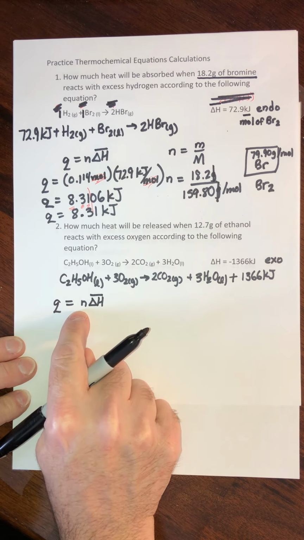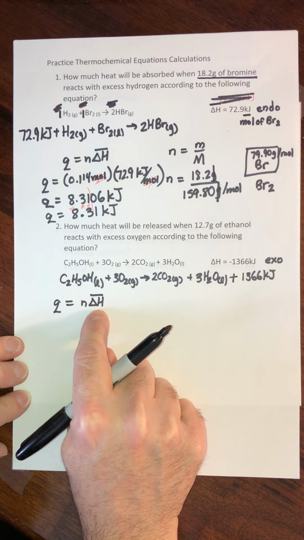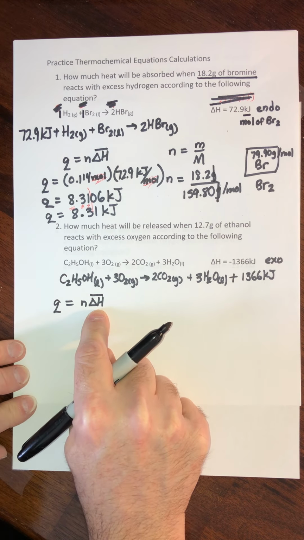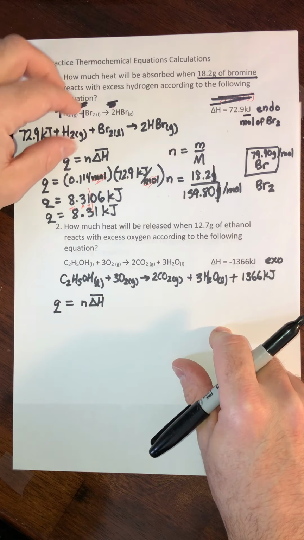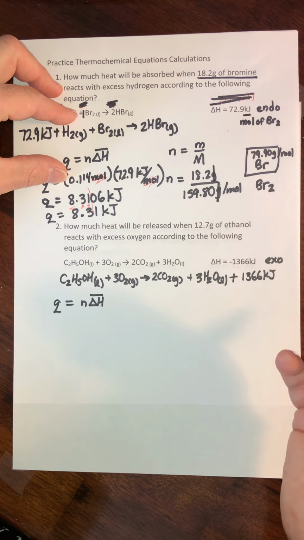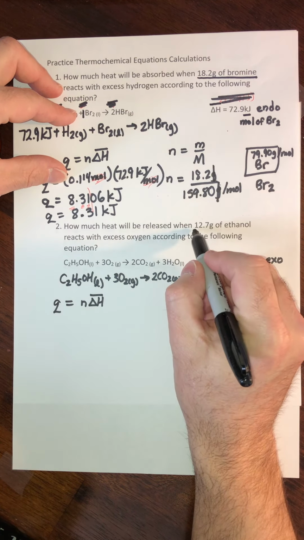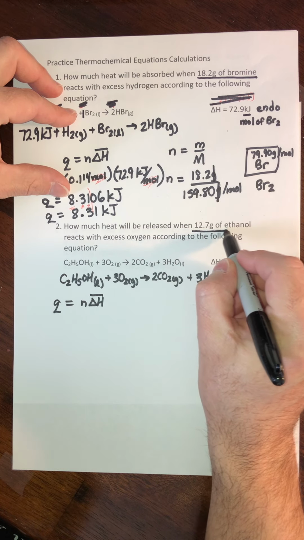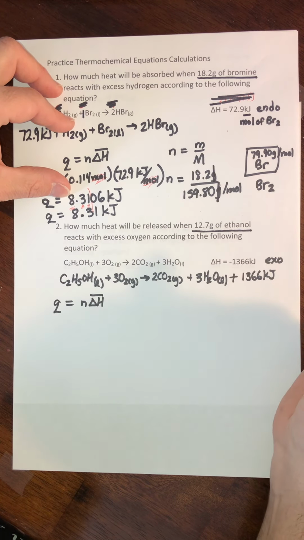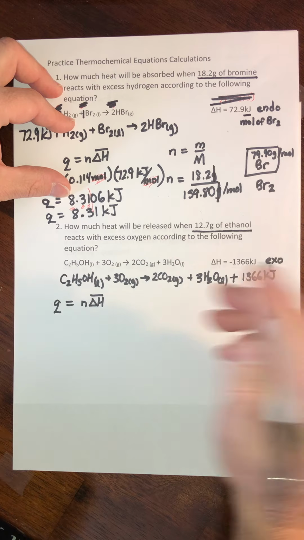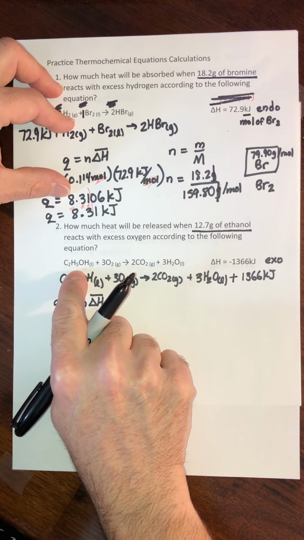So I need to know my number of moles. I need to know my molar enthalpy change. If I look at my equation and try to pick out my most important chemical, the minute they told me it was 12.7 grams of ethanol, that's what tells me the most important chemical. So this is my most important chemical.